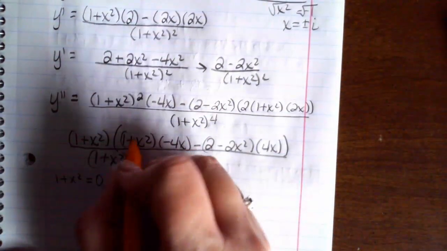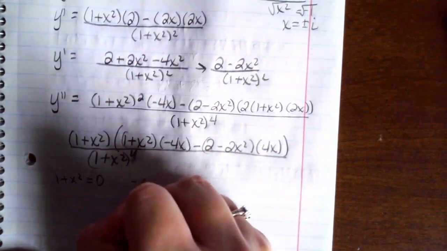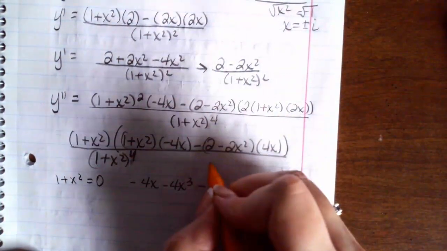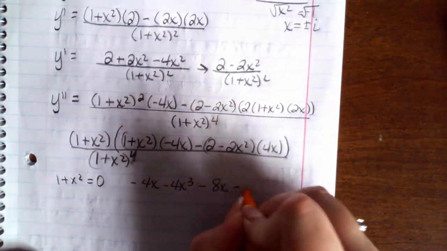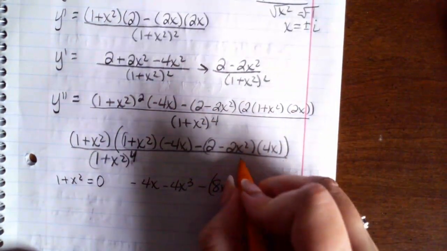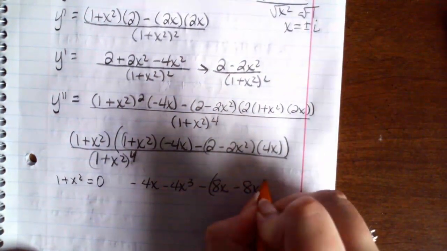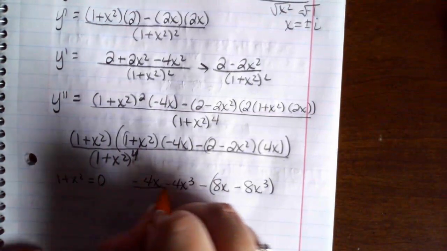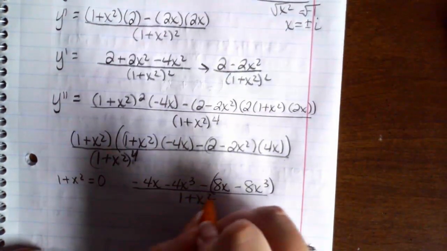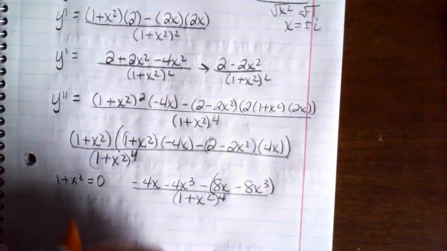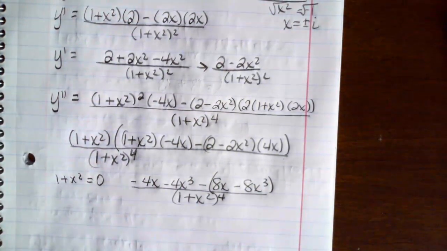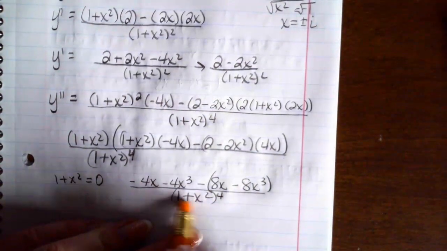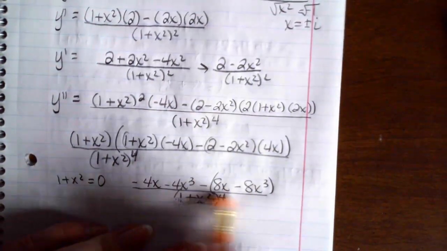And then we have the other one, which I'm going to distribute this negative 4x. So I have a negative 4x minus 4x to the third minus 8x minus 8x to the third, all over 1 plus x squared to the fourth. Okay, and I'm going to erase this because the only way to make a fraction equal 0 is for its numerator to equal 0. That's why I kind of dropped it off right over here.